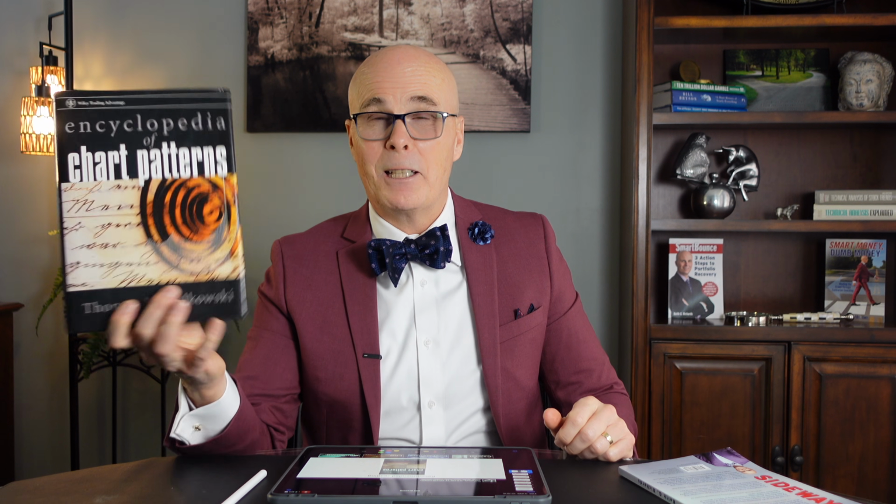The next book I want to talk about is the granddaddy of stock pattern analysis. This book is thick, as you can see, and it's got reams and reams of stock patterns in it.